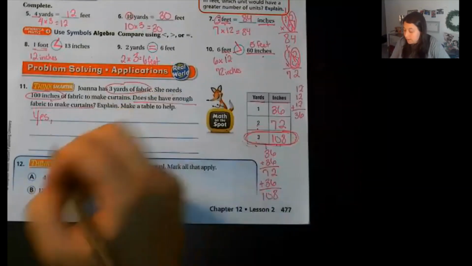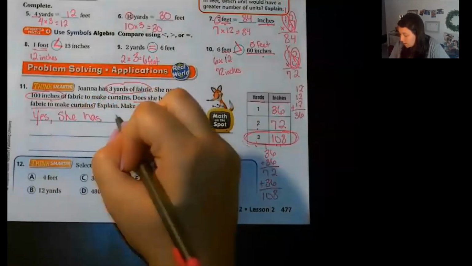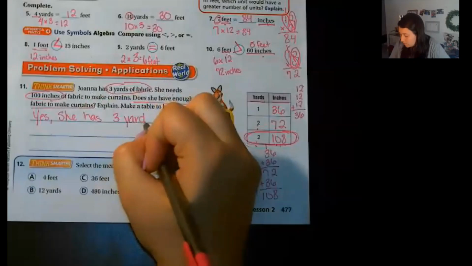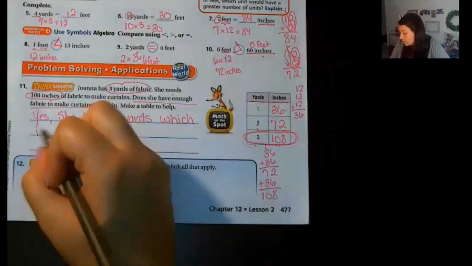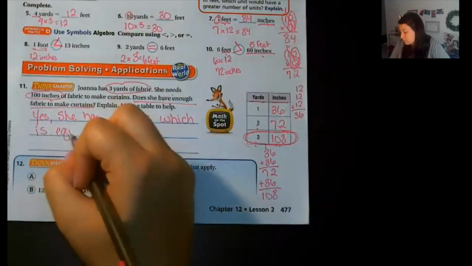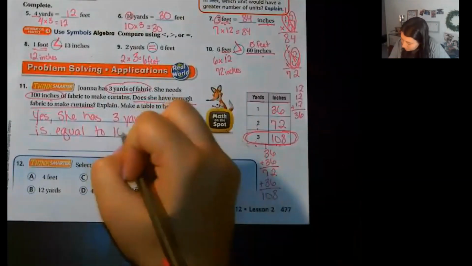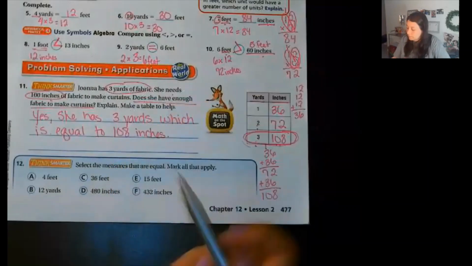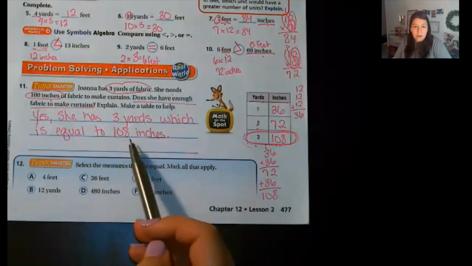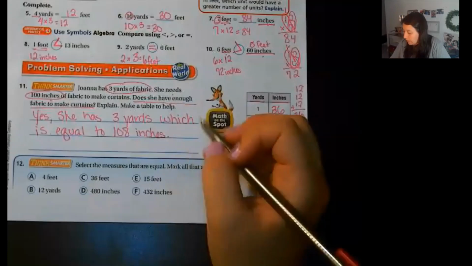So when we would do that, we would say, right, she has 3 yards, which is equal to how many inches? Good, the 108. So because her 3 yards are equal to 108 inches, we know she has enough. Okay.